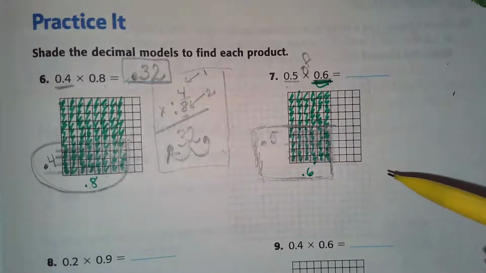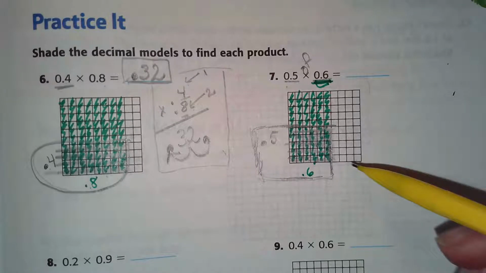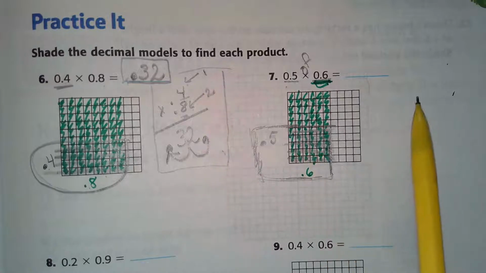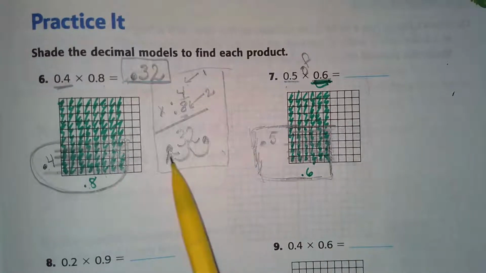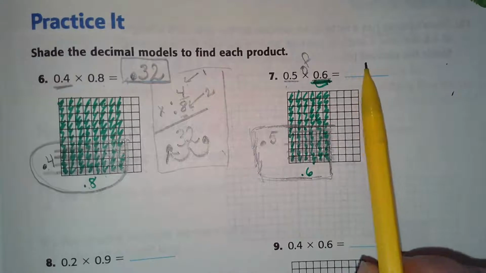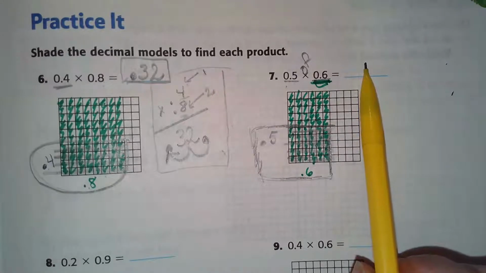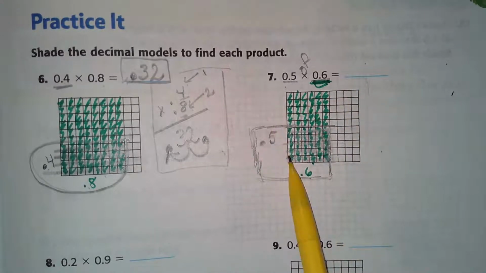The multiplication gets written out. You need to show the answer, as we did. You need to show that you've counted the decimals. You need to show that you've doinked the decimals. And then you need to write your final answer in the blank. You do not need to do the modeling like this.